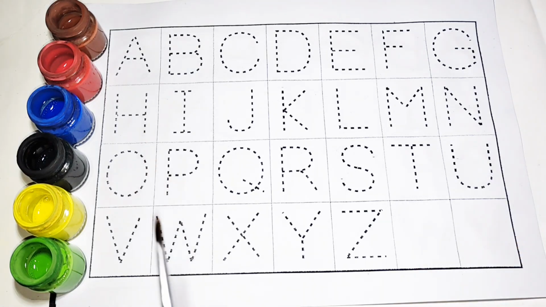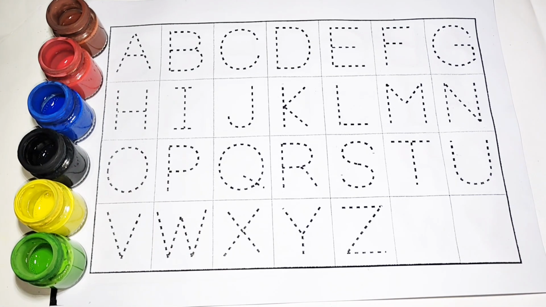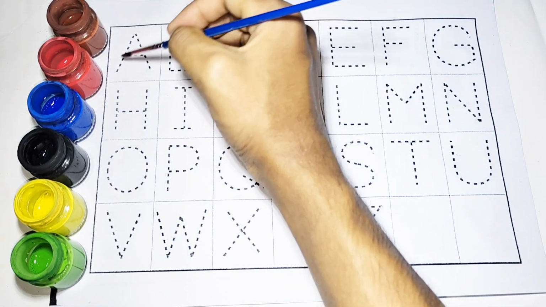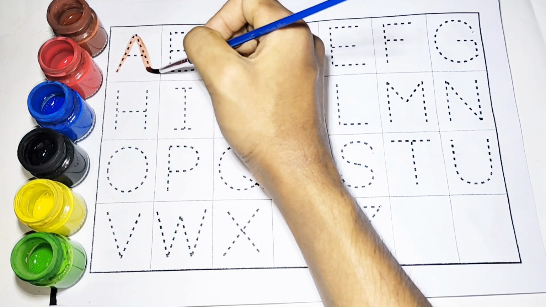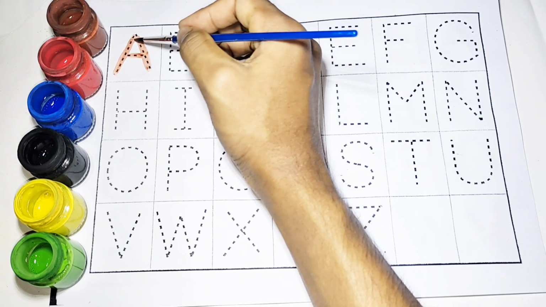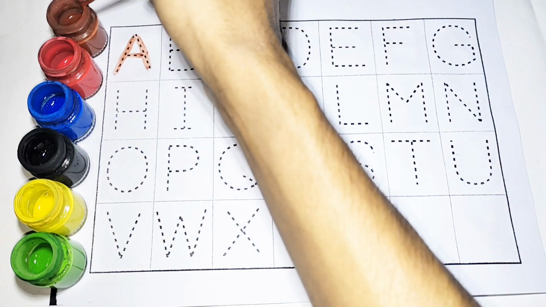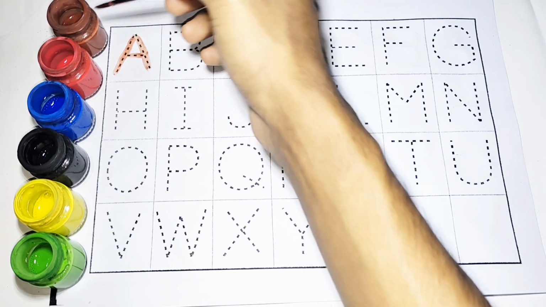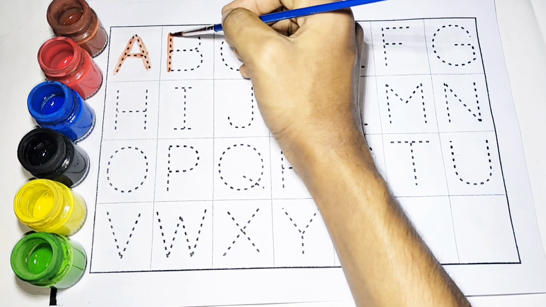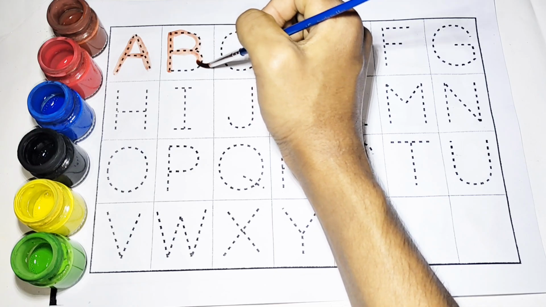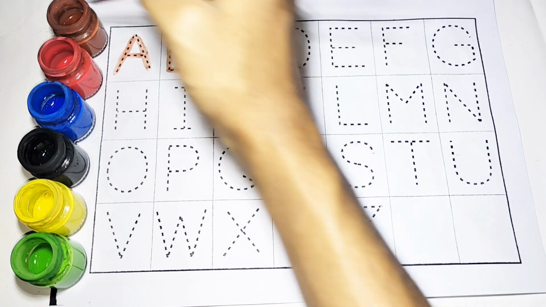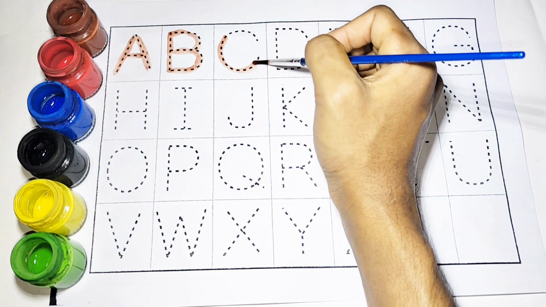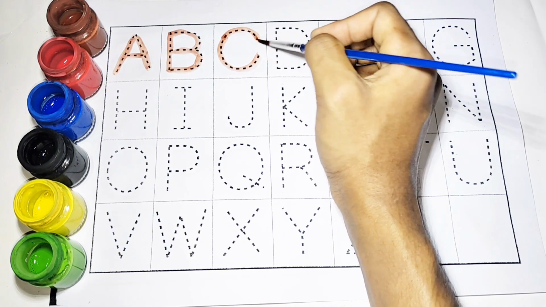First we draw A and use brown color. Now we draw A for apple. The next one is B. B for ball, B for bat. Now we draw B. The next one is C. C for cat, C for cow.